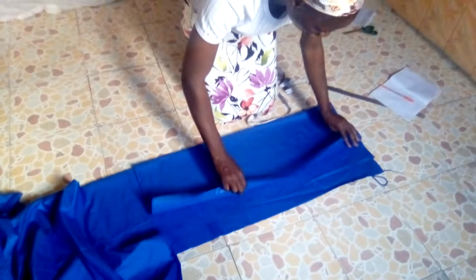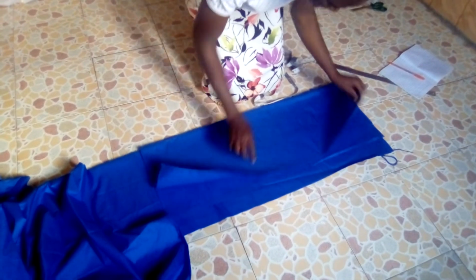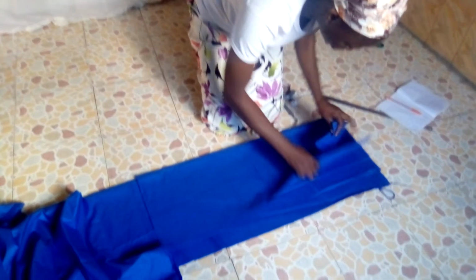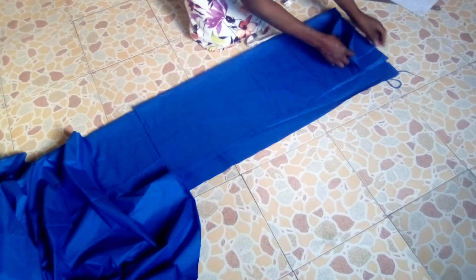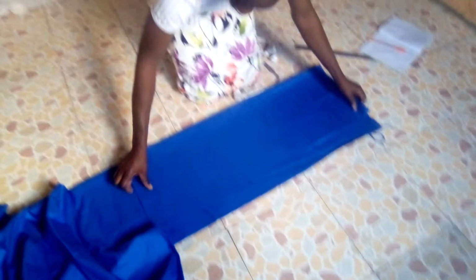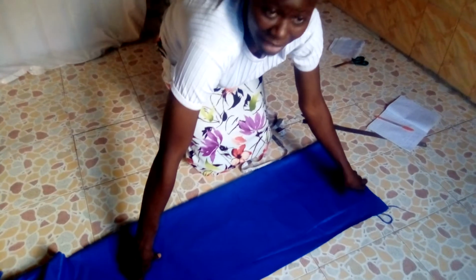So today's video will be on the Senator top, and it is going to be in detail. So I will lay my fabric like this. I've already folded my fabric into 4 pieces. This is 1, 2, 3 and 4 pieces, according to the chest measurement that I've already measured for my client.